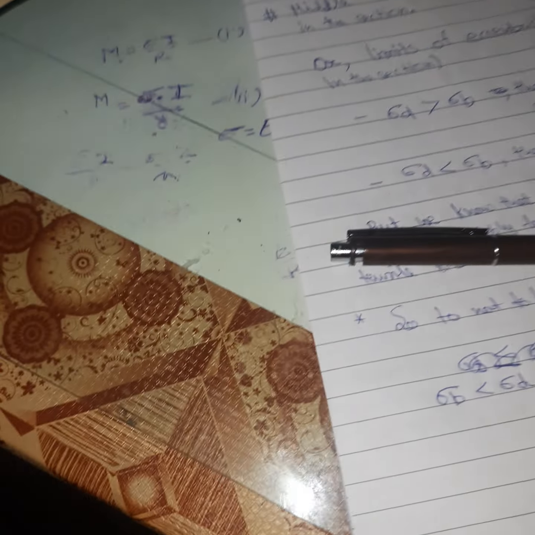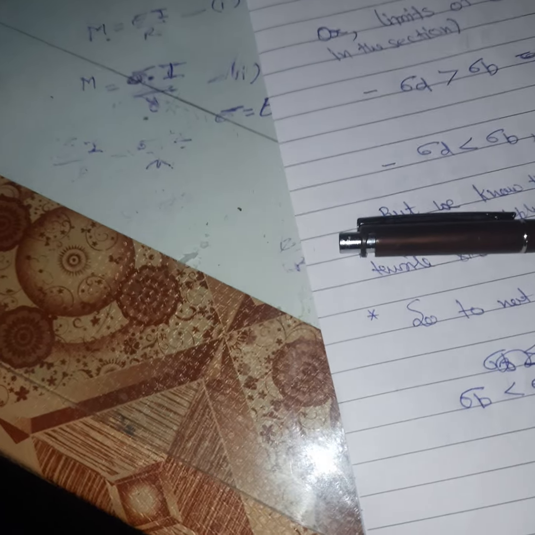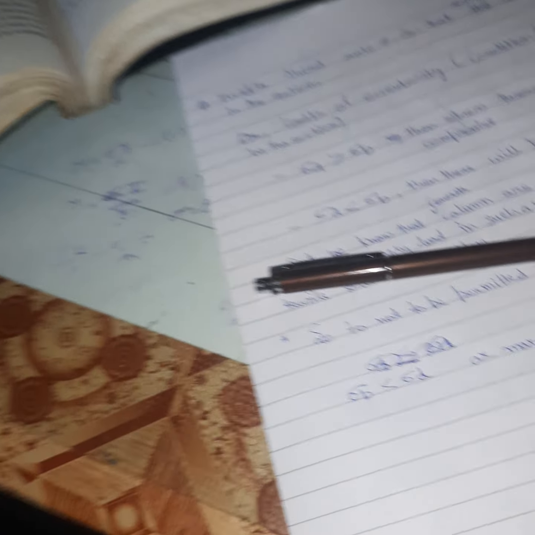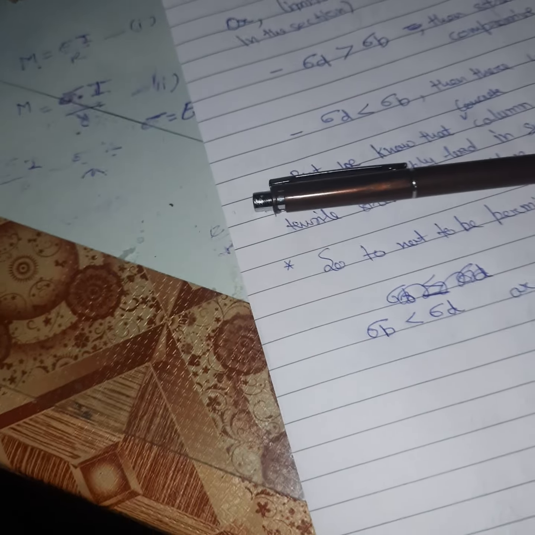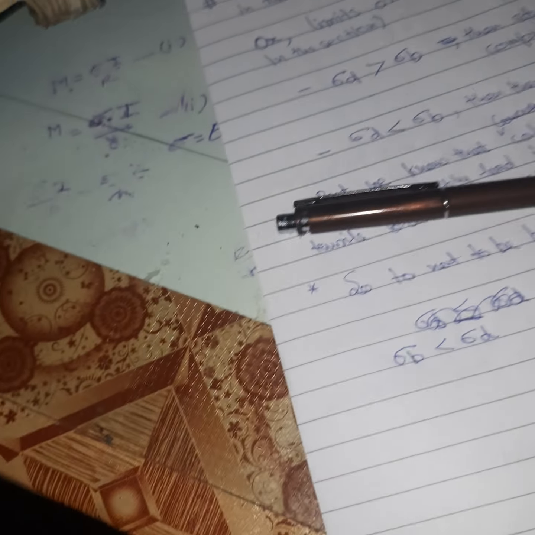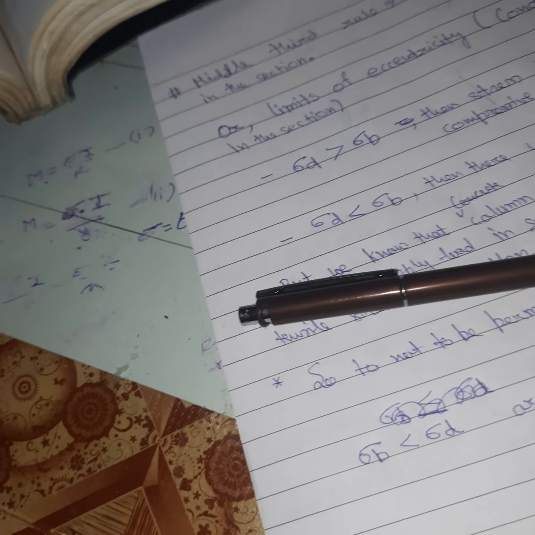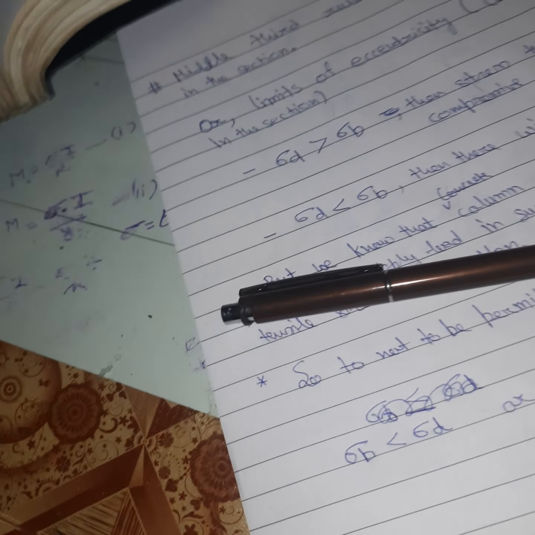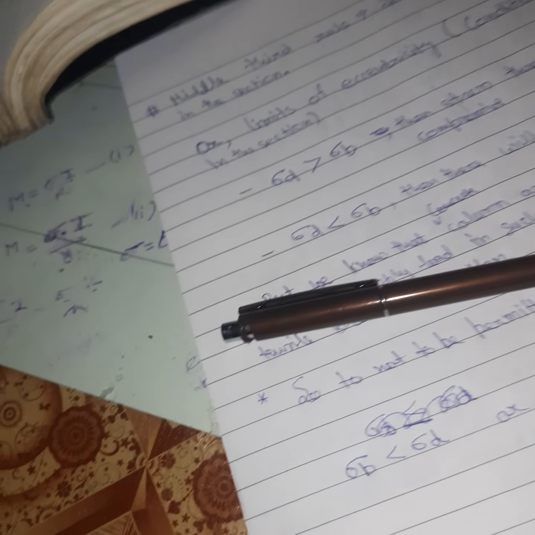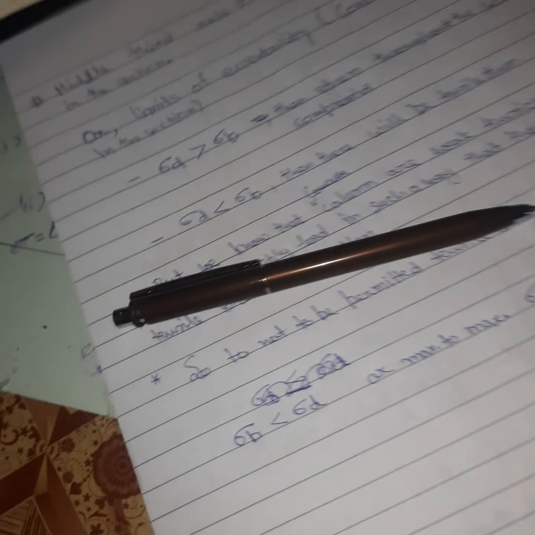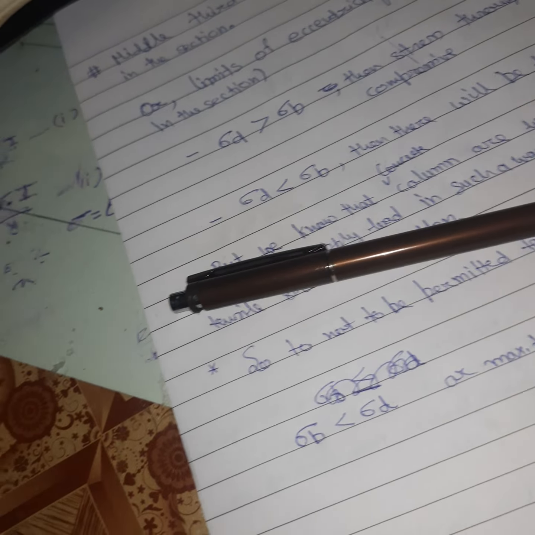But we know that a column is not a tension member, it is a compression member. We design our column as a compression member. So it is not a viable thing to have more bending stresses in our column. So it's better that we keep it as minimum as we can.